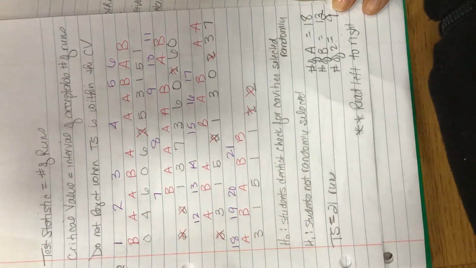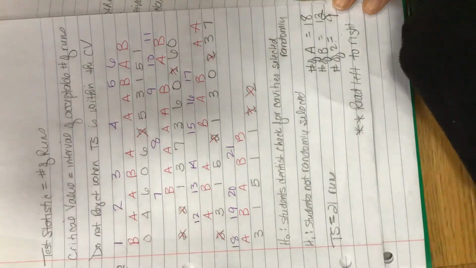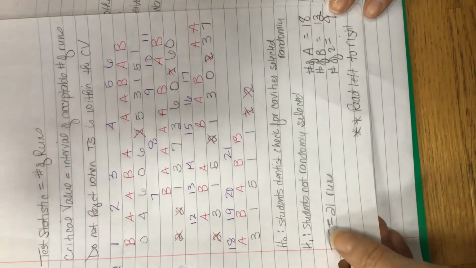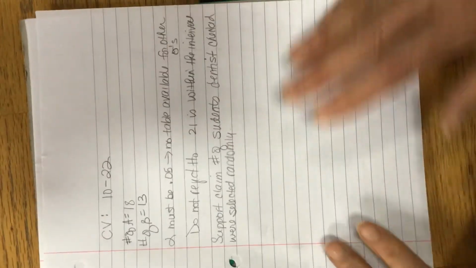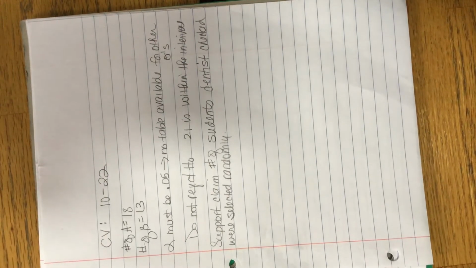They may give you a number. They may not say use the median. They'll just say test for randomness and say above or below some certain number. But it's usually a number in the middle, which makes sense. Now with that, 18 and 13, to get my critical value, I go back to that chart that I showed you.